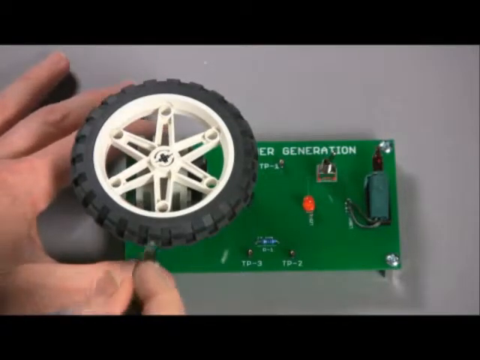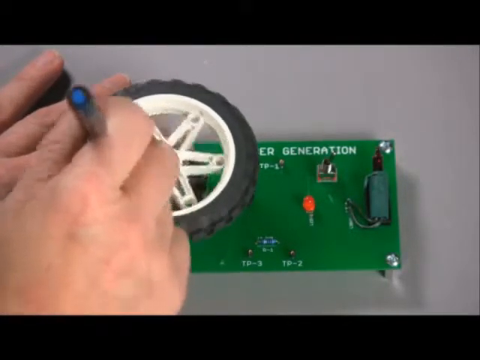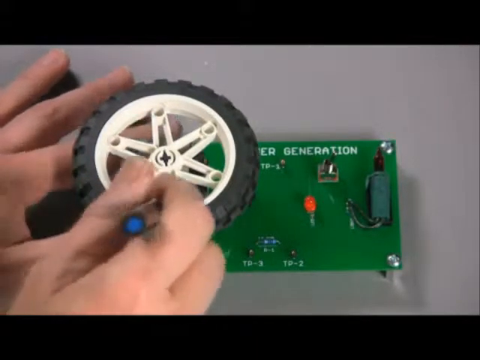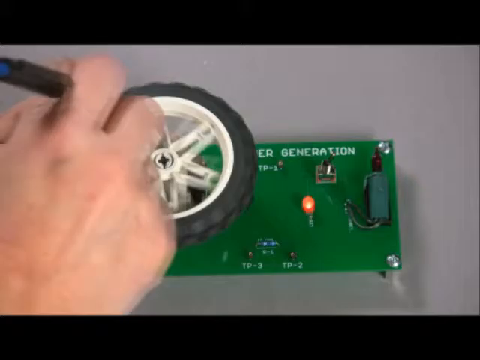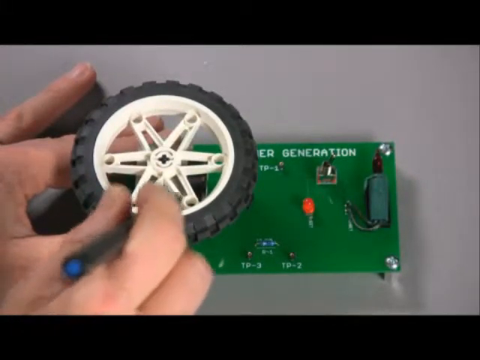The other way is if we turn it. It's the same device, but if I turn it, I can create electricity. So this is how we're using it as a generator.